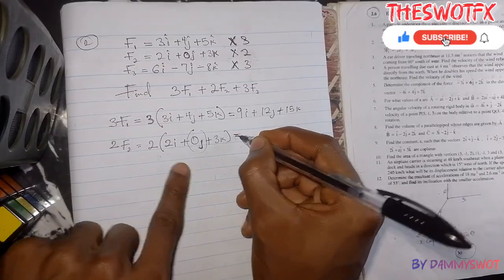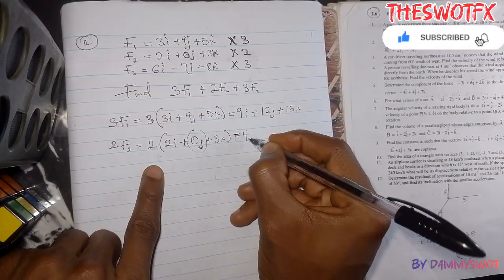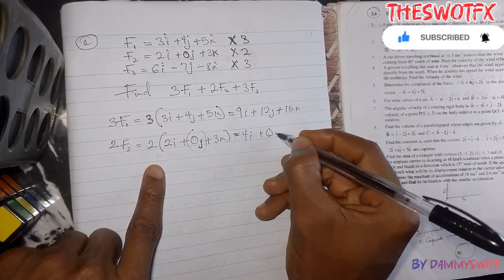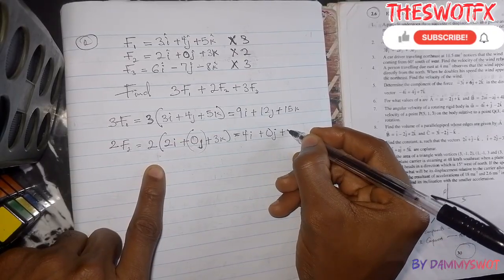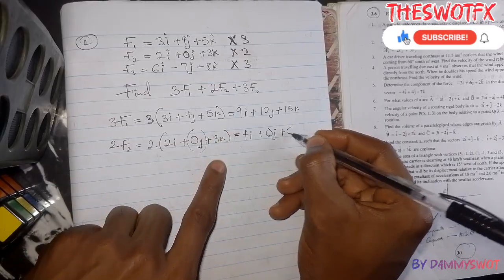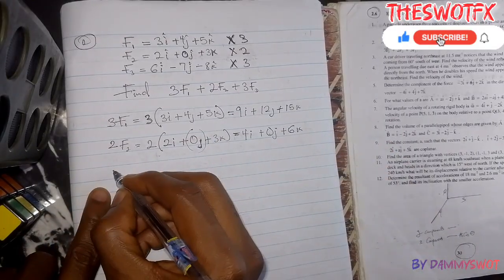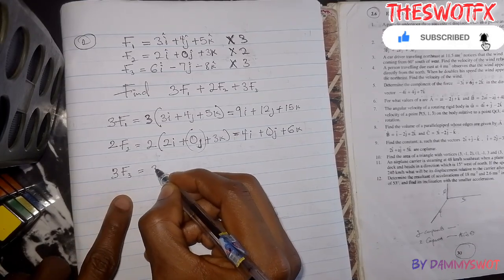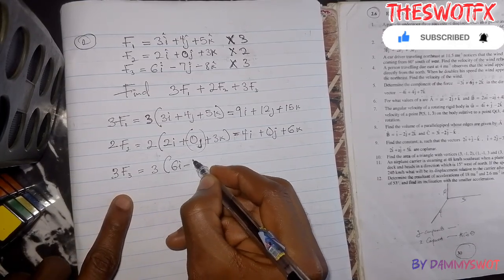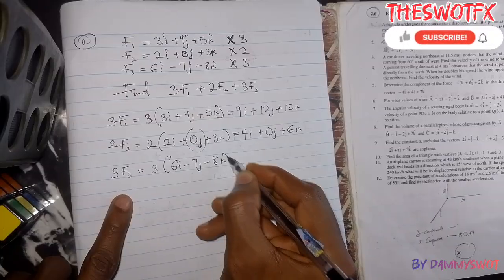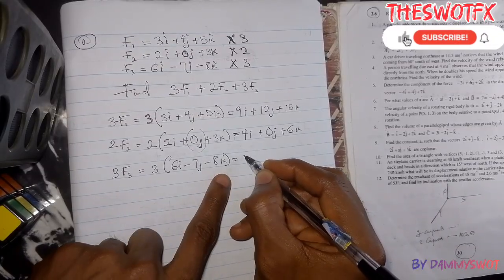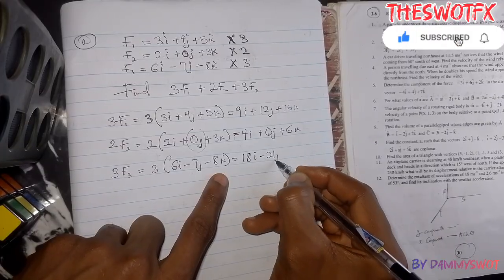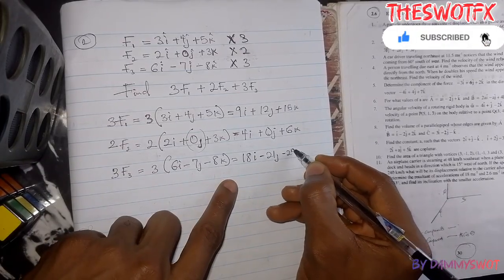Let's expand. That is 4i plus 0j plus 6k. Then let's go to F3. 3 times F3 is 3 times 6i minus 7j minus 8k. That is equal to 18i minus 21j minus 24k.